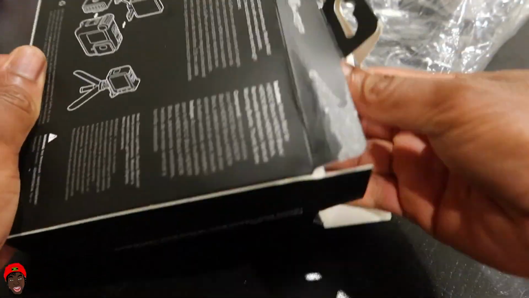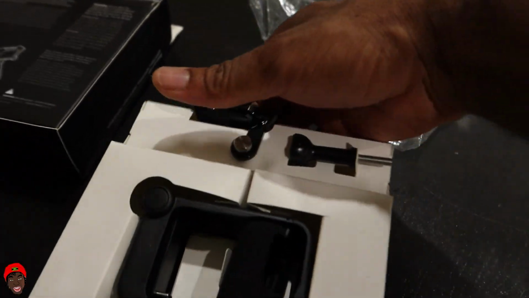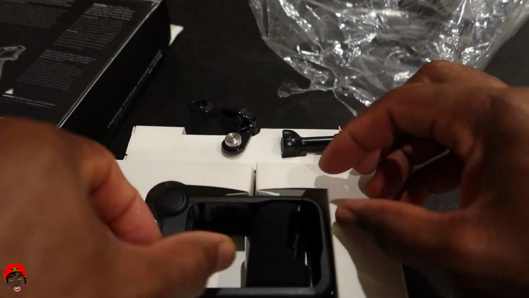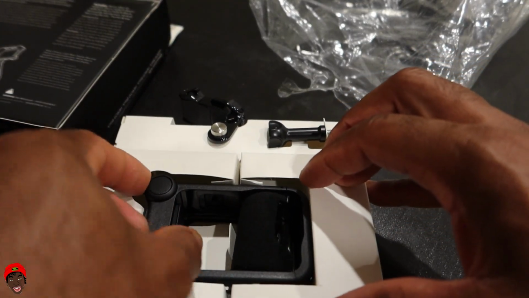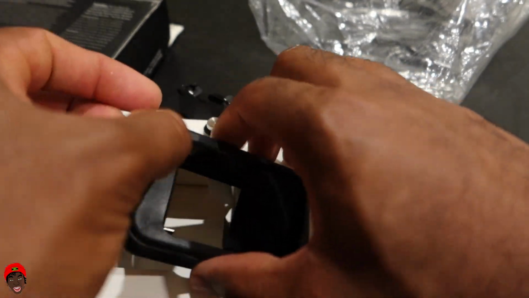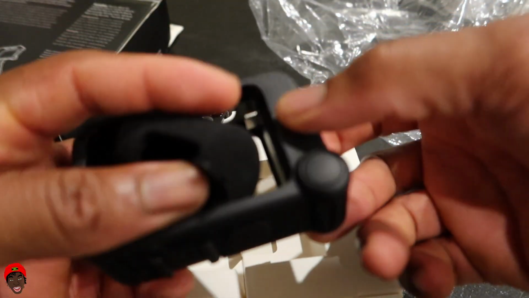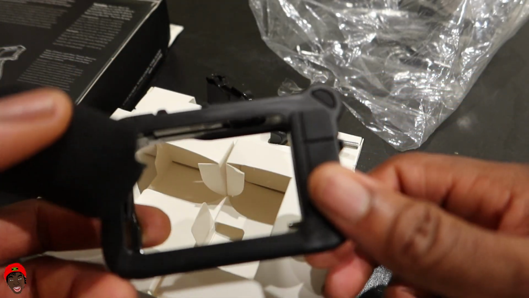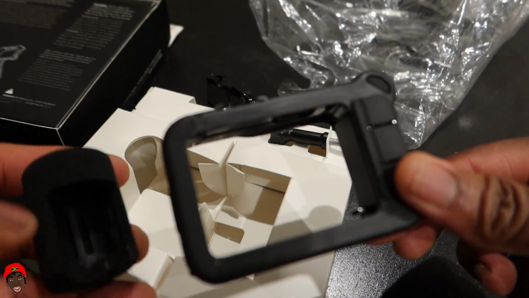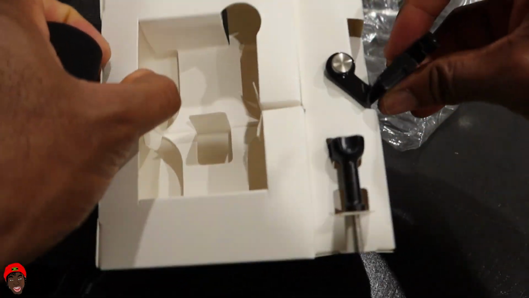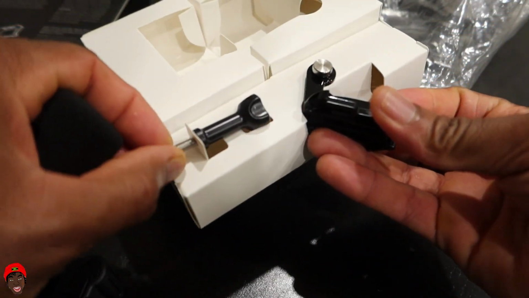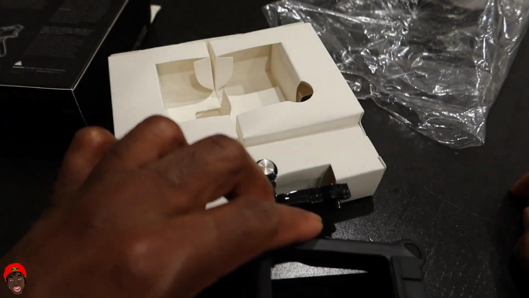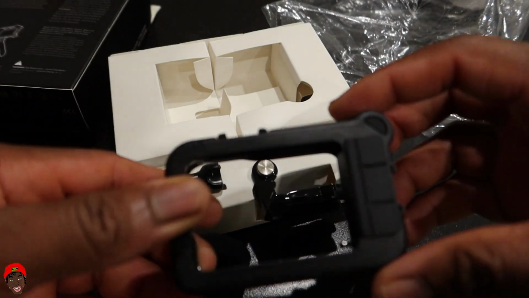See what's inside? Ooh. Oh, so that's what it looks like. So this is the media mod, guys. Yeah, beautiful. Right here you get the mount here as well. Just gonna fit that up on the GoPro and see what it looks like.